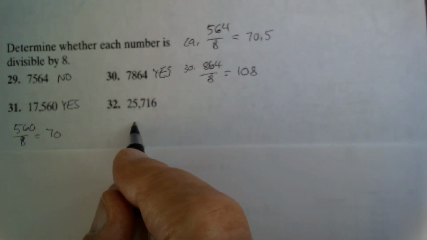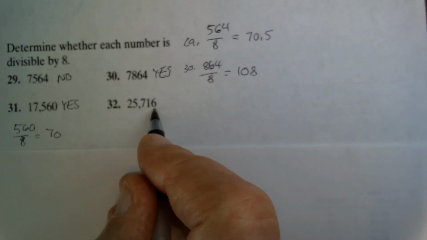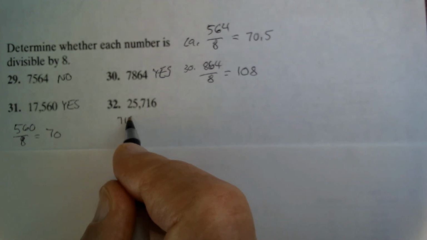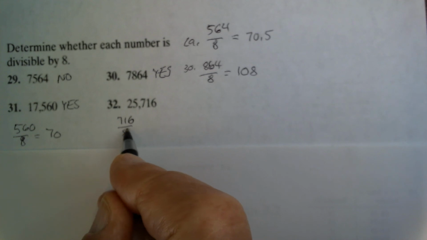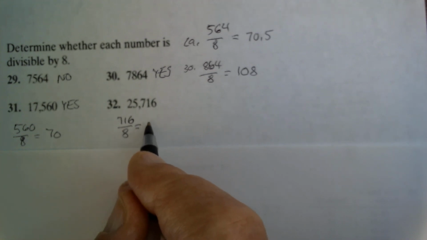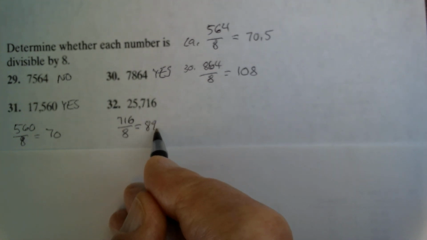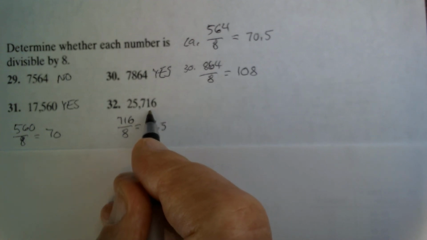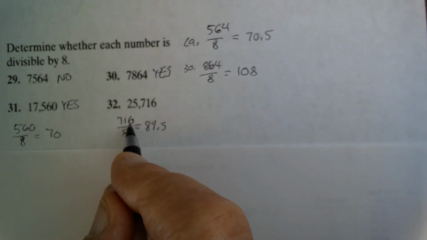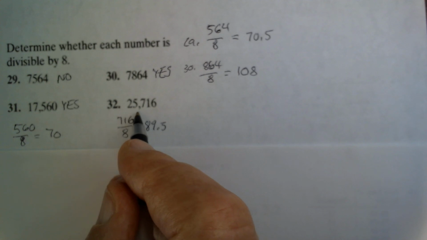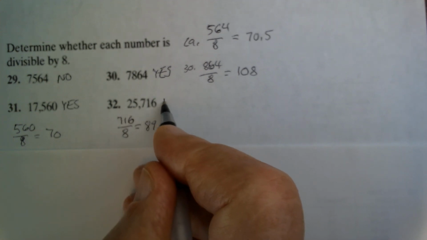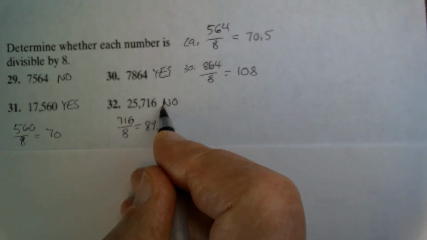When we look at number 32, the last three digits are 716. And when we divide 716 by 8, we get 89.5. In other words, 716 is not divisible by 8. Therefore, 25,716 is not divisible by 8.